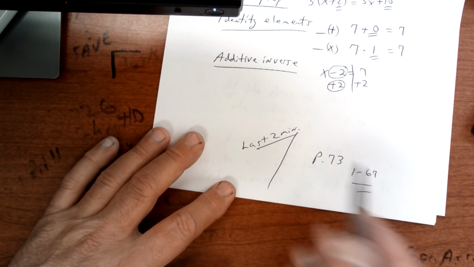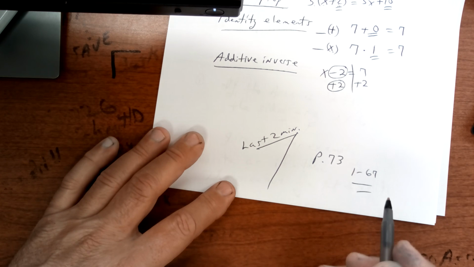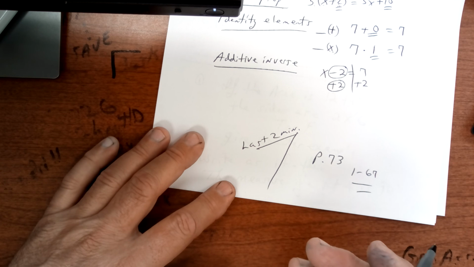Now, if you finish, you can find something to do quietly, but no electronics. Okay? Read, finish some work, whatever. All right, have a good morning.